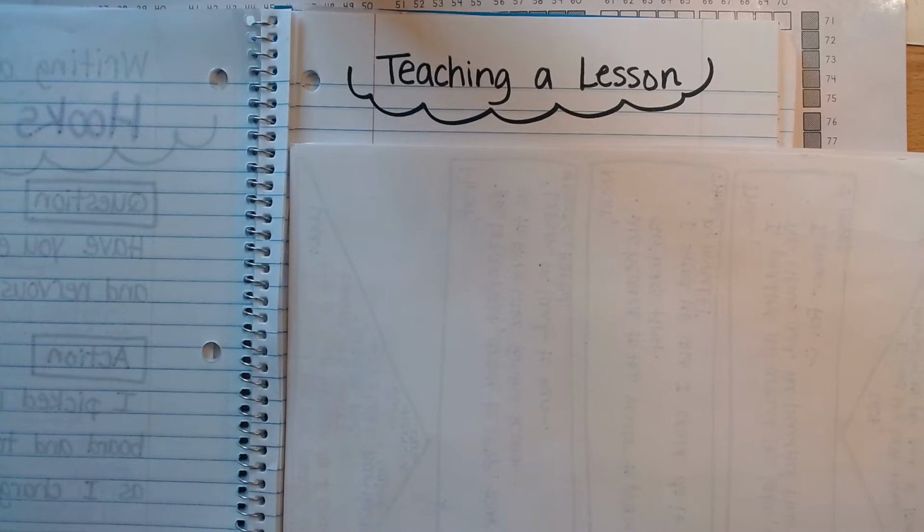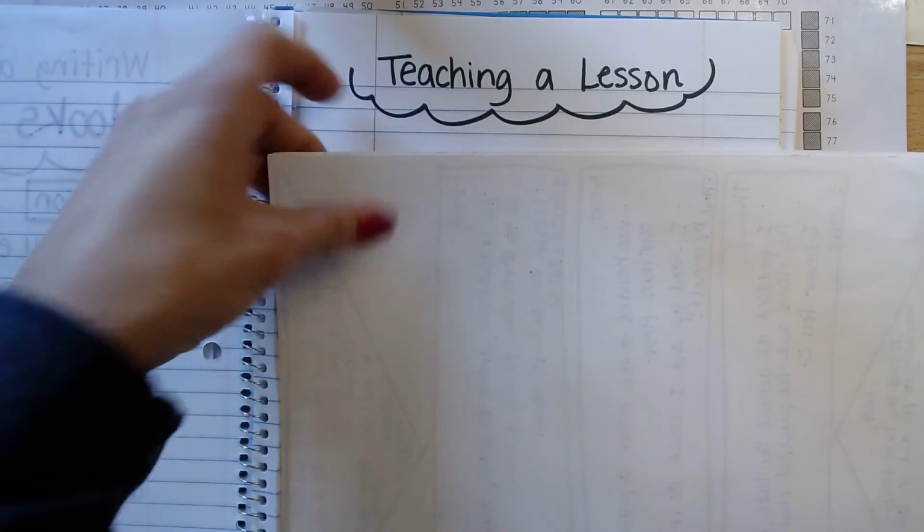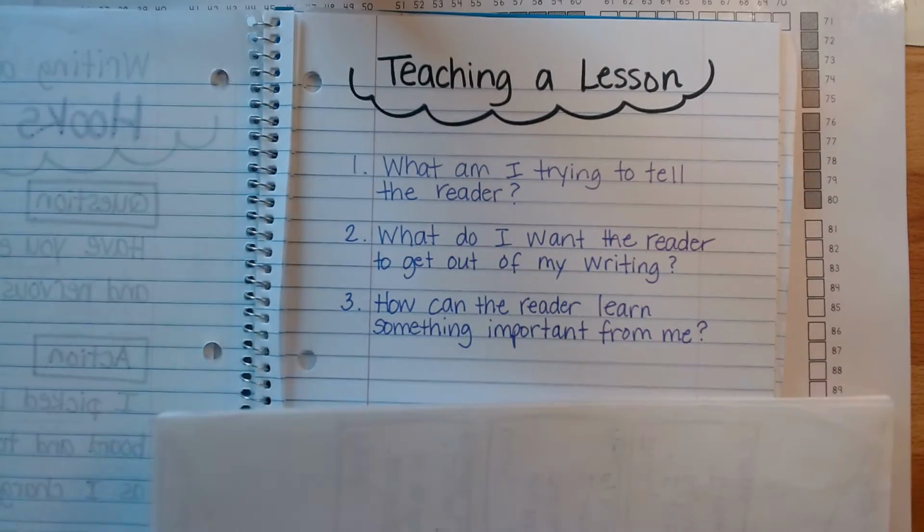And today, we're getting towards the end of our writing. Today we're going to talk about lessons. How do you teach a lesson, right? Most of you have done a great job expressing what you want to teach your reader. I'm going to give you 3 things to write down, about how to teach a lesson by writing a personal narrative.